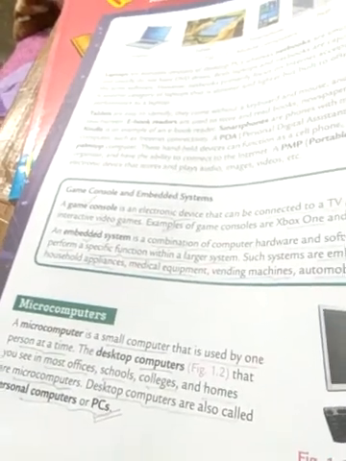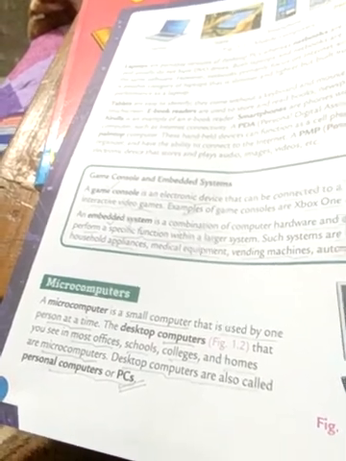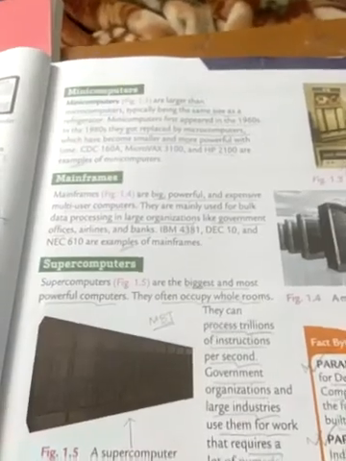What is a game console, and what is an embedded system, microcomputers, mini computers, mainframes computer, and the supercomputers.